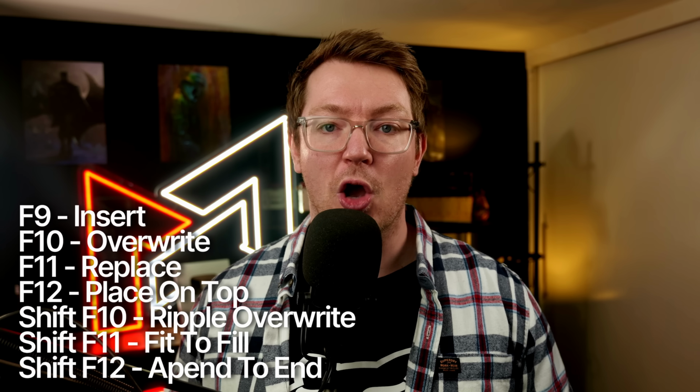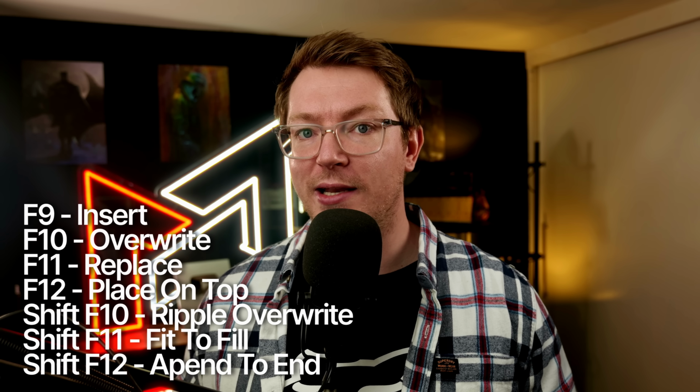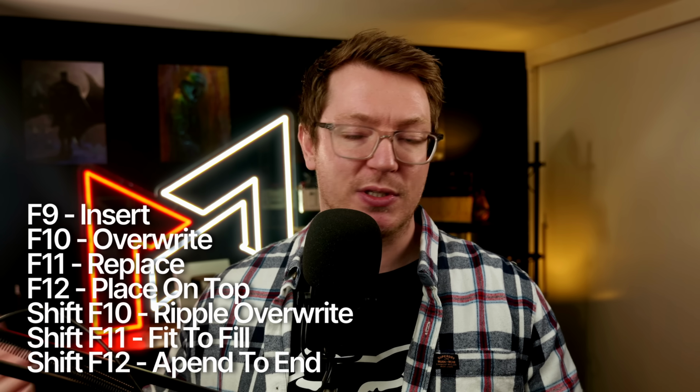First up, if you use the F9, F10, F11, and F12 keys, you can actually do all of your inserts using keyboard shortcuts, which will keep the source viewer open. But I appreciate learning all these keyboard shortcuts is difficult, especially if you're just an occasional user. There's loads of keyboard shortcuts and it can become really difficult.